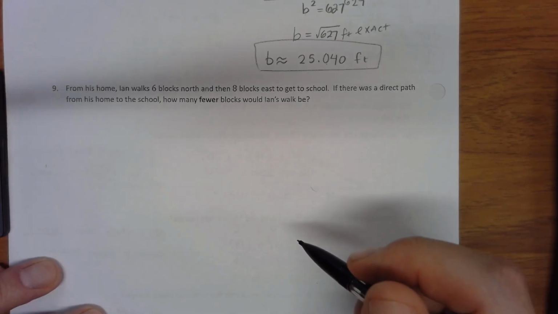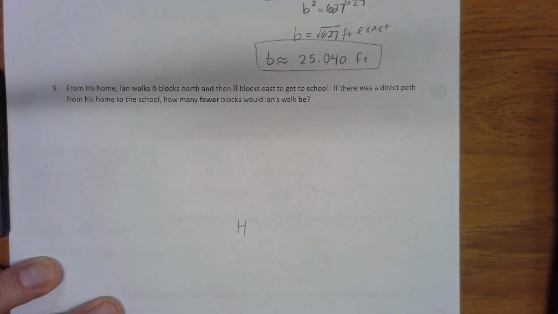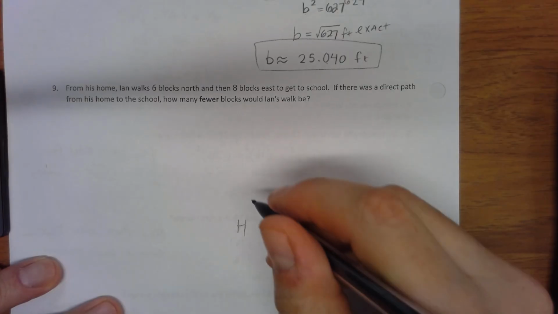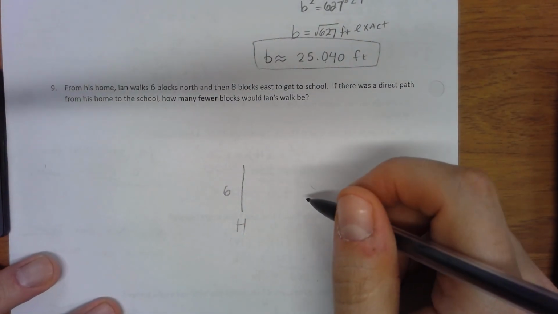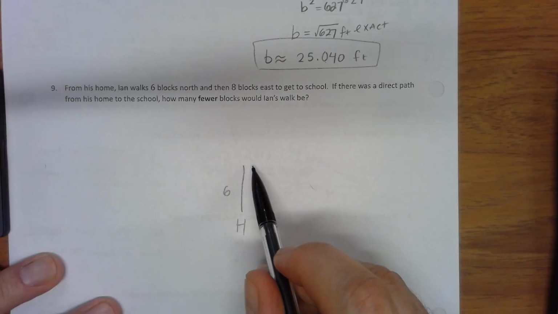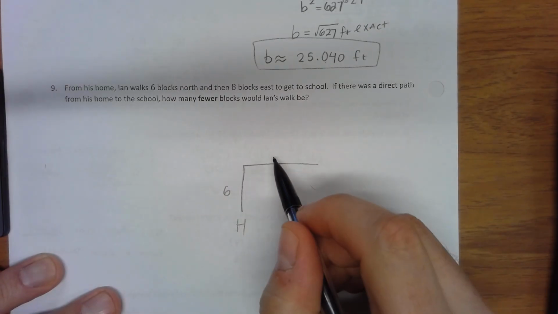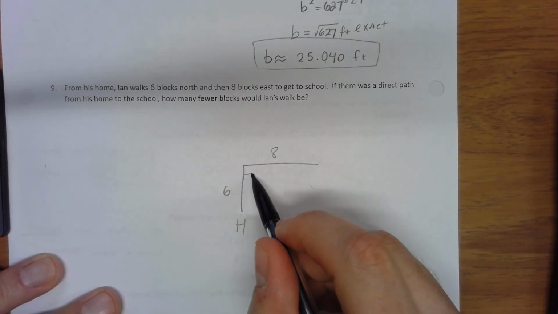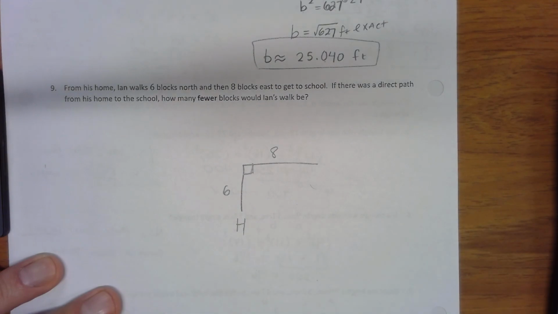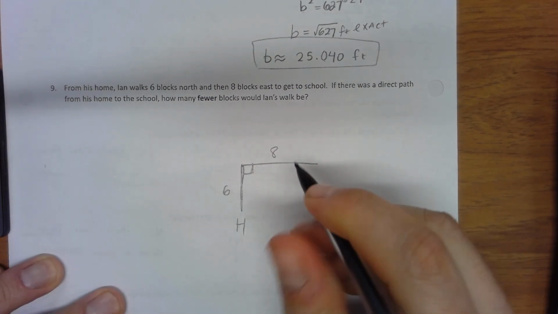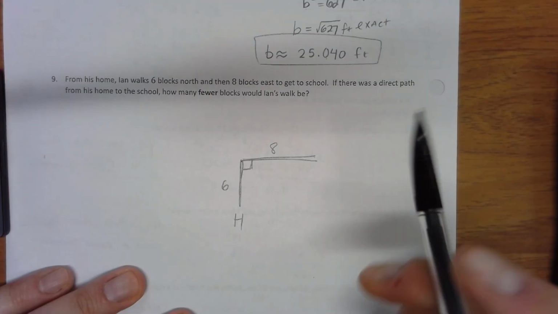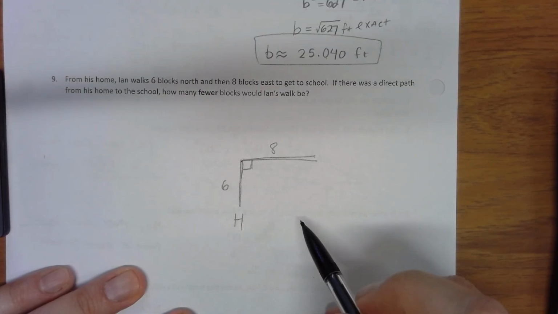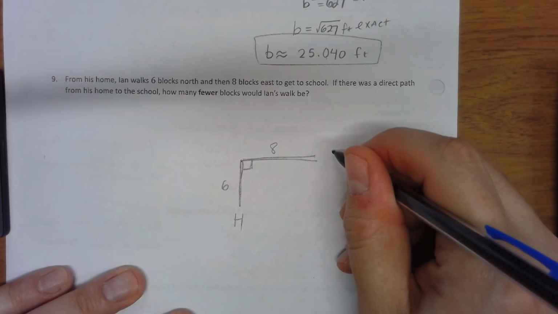So Ian is walking from home. He's walking 6 blocks north. So I'm going to draw a line up, label it with 6. We're going to go north. And we're going to go east. So we're going to go to the right, 8 blocks. North and east are 90 degrees apart. So far we have 2 sides that form a 90-degree angle. Those I can call legs. I don't have 3 sides. And now he's going to be at school.